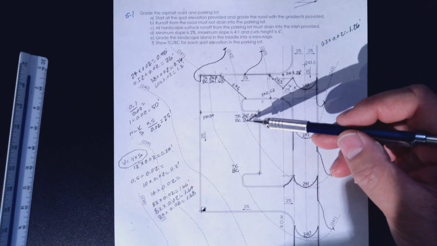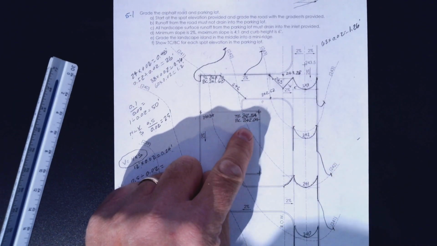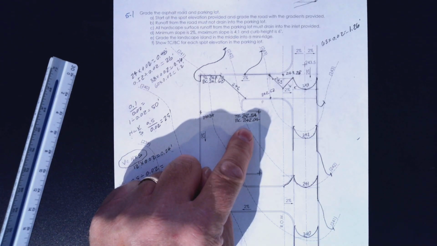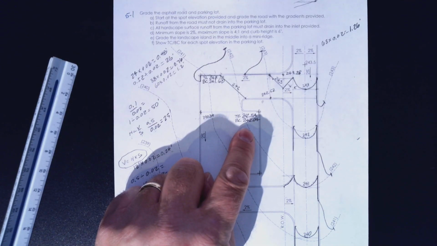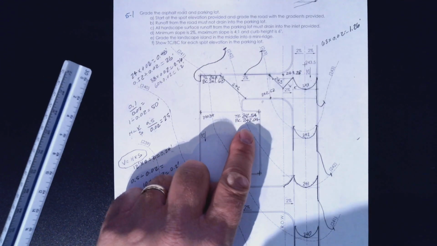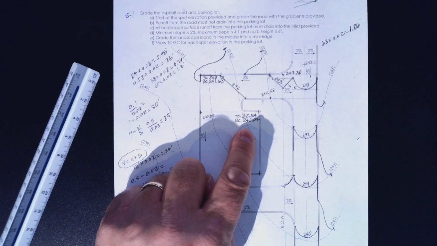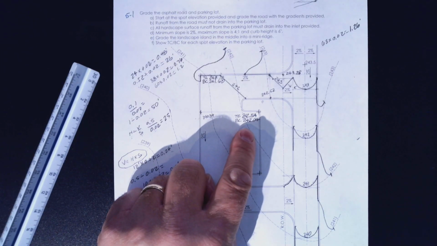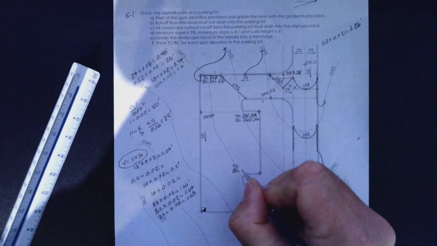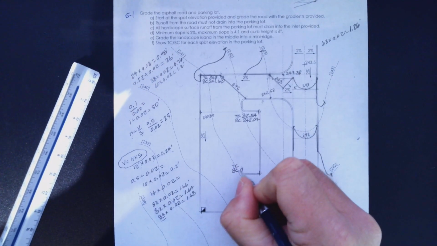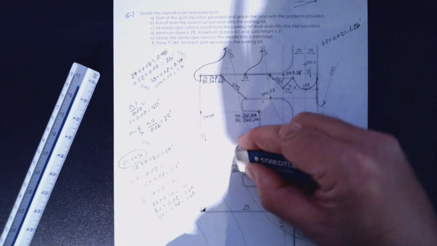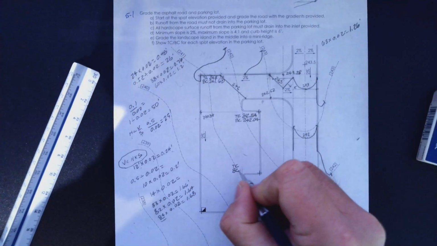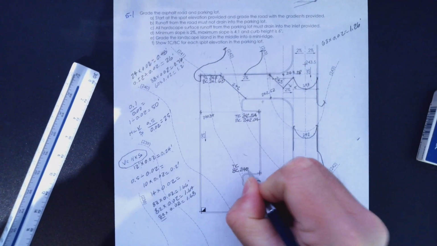So we'll go bottom of curb first, and we'll just subtract. 242.04 minus 1.26 equals 240.78.